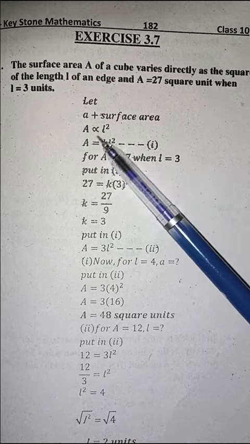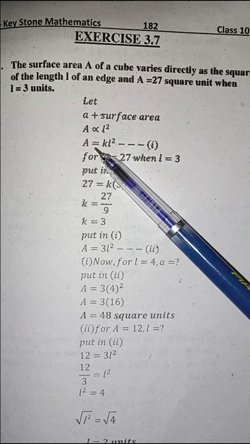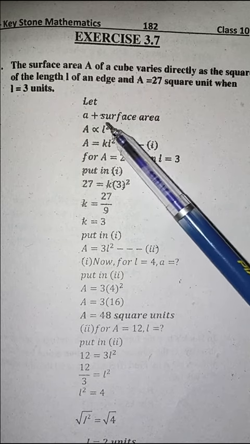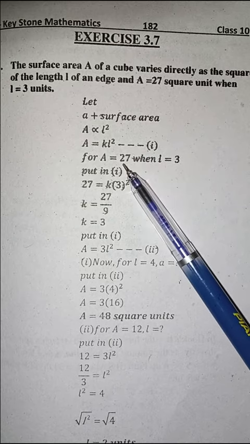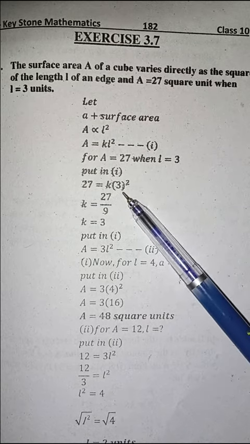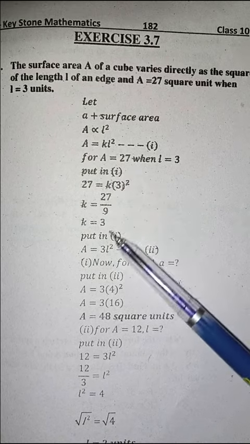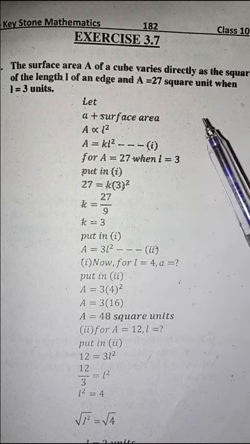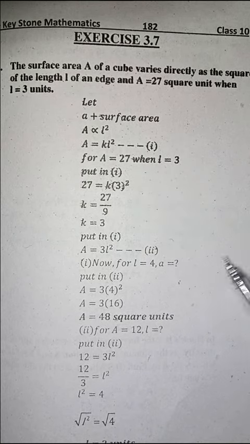surface area is A, so A is directly proportional to square of length, यानी L square. So A is equal to KL square. Proportionality का साइन खत्म किया, कांस्टेंट का K. अब हमें गिवन है A कितना हमारे पास 27 एंड L कितना हमारे पास 3. पुट करेंगे इक्वेशन 1 में तो हमारे पास K आ जाएगा 3. अब इसको पुट करेंगे इक्वेशन 1 में तो हमारे पास आ जाएगा A is equal to 3L square.